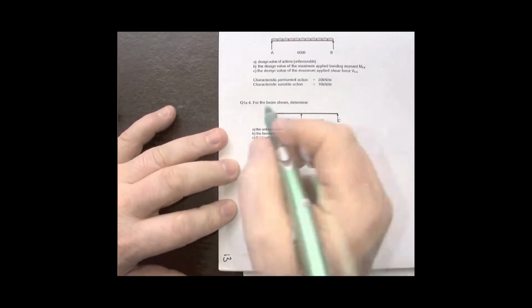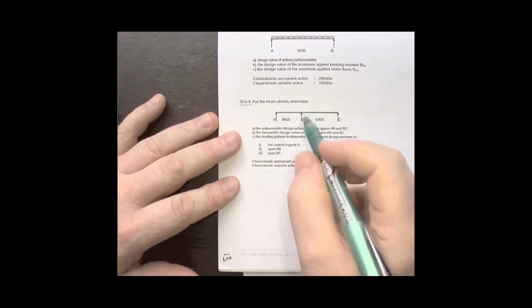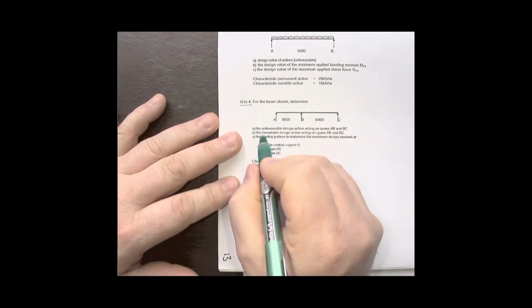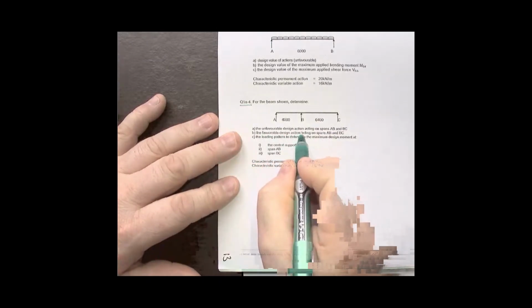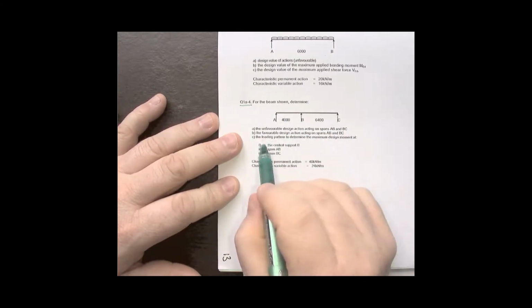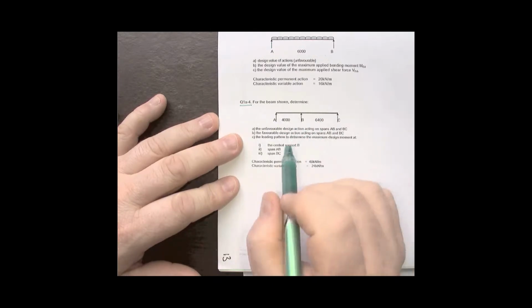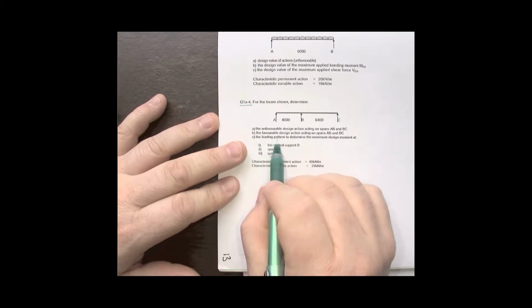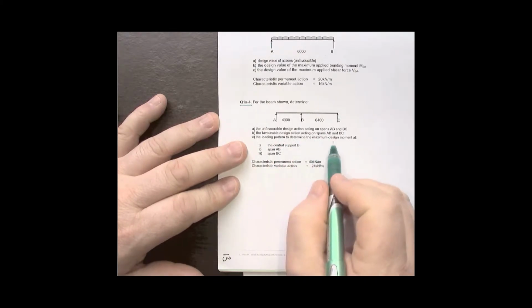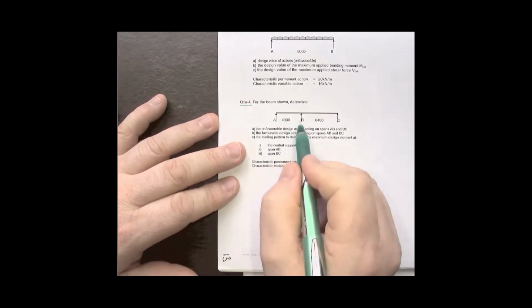Okay, this is Eurocode 1 and we're going to go through question 1A-4. So it's saying for the beam shown, we've got to look at the unfavourable design action acting on AB and BC. We've got to look at the favourable design action on spans AB and BC. And then we've got to look at the loading pattern to determine the maximum design moment at one central support B, span AB, and span BC.